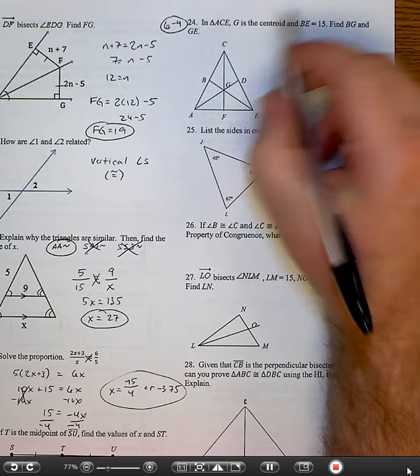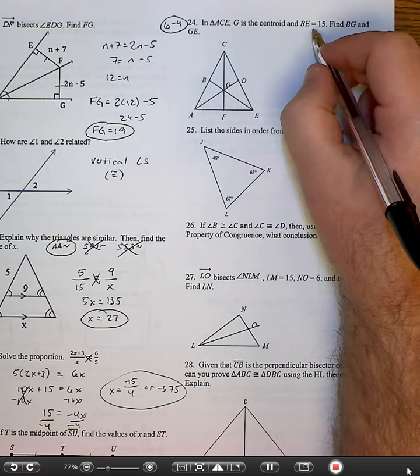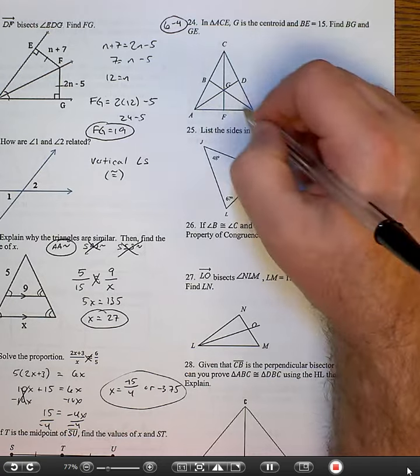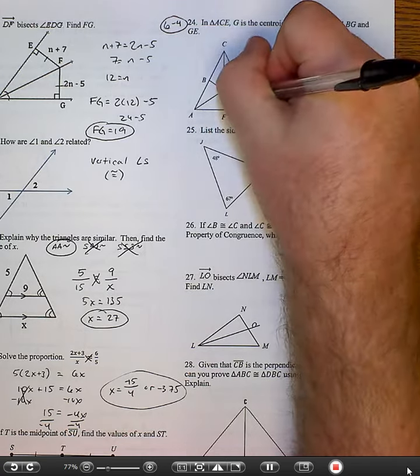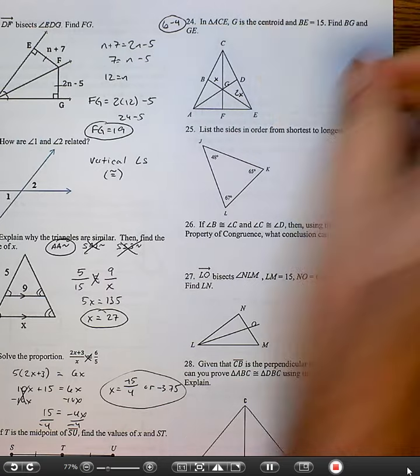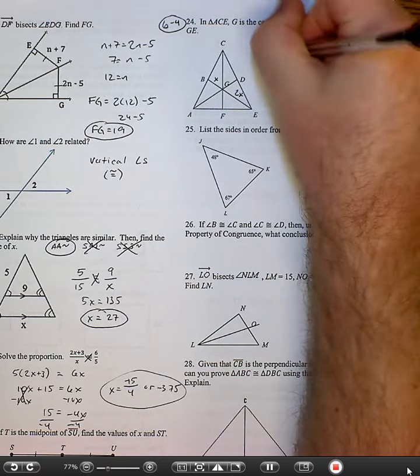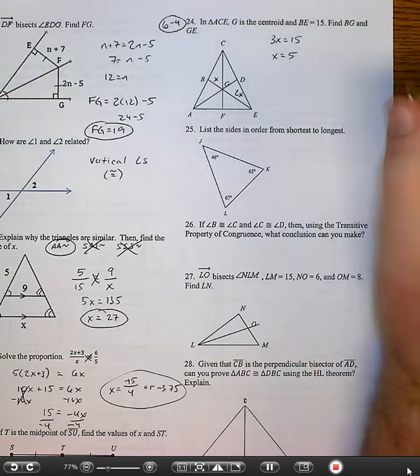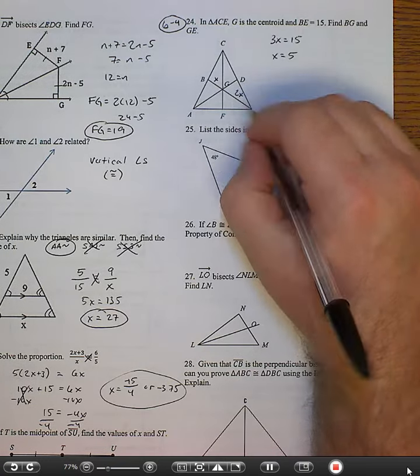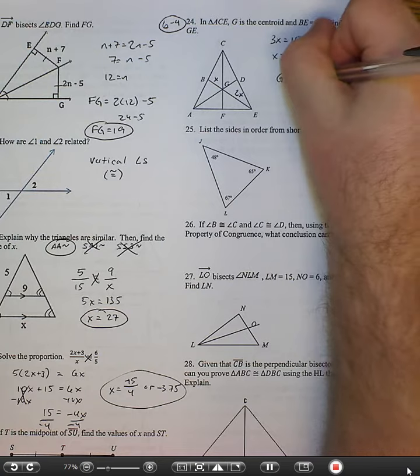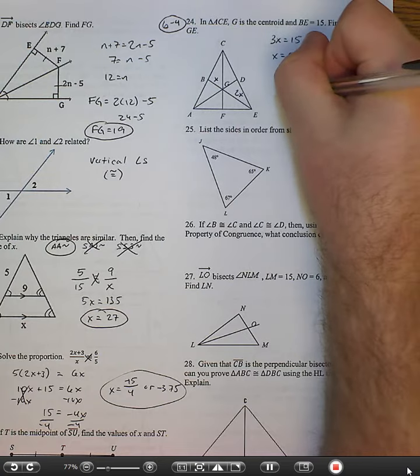So G is the centroid, we know that. BE is 15, so the whole thing is 15. This piece is double this piece. So 2x plus x, 3x equals 15, x equals 5. So that means GE is 10, and BG is 5.